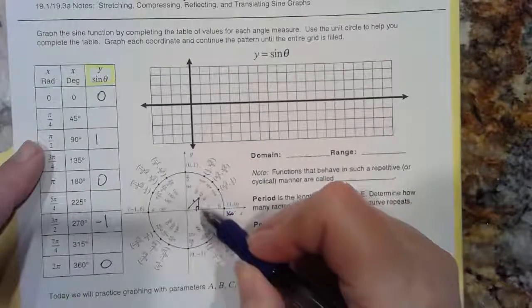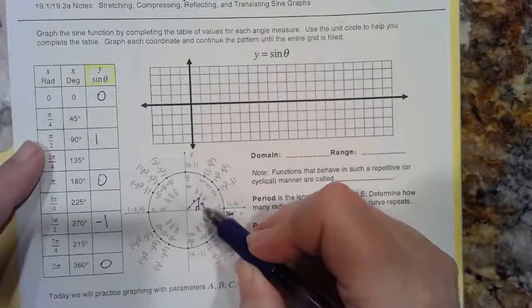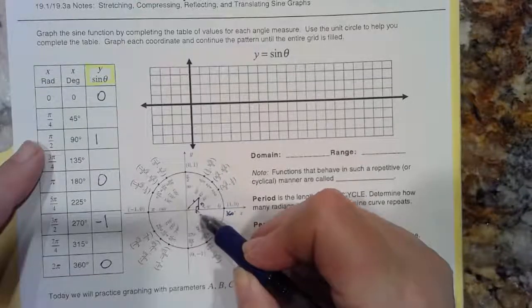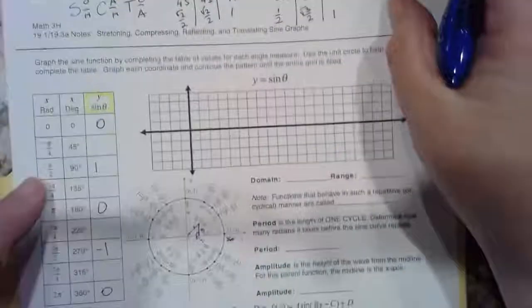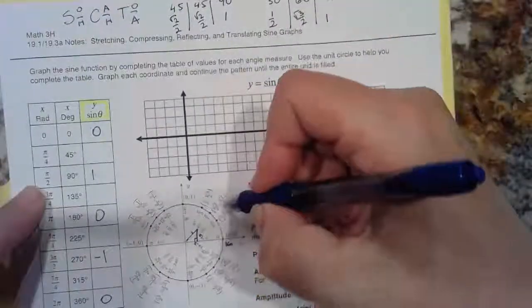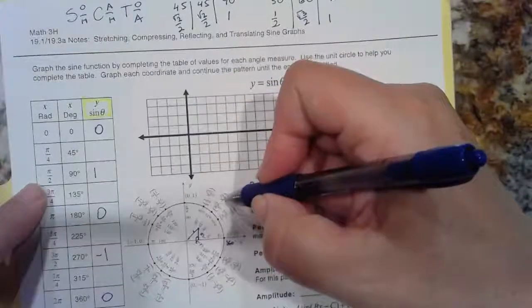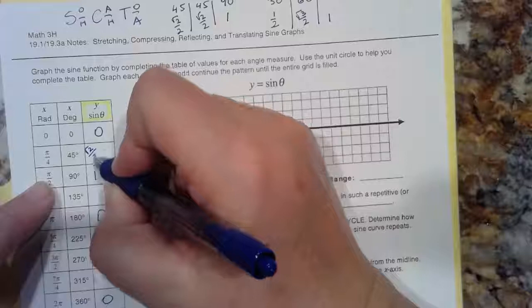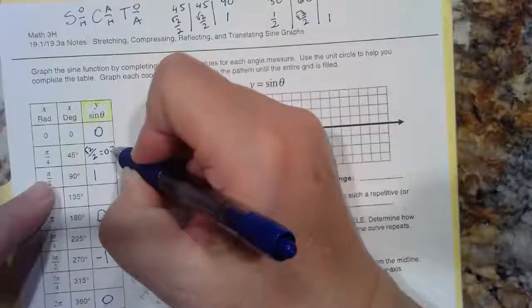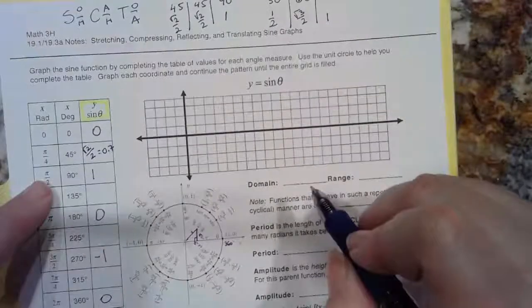So this is going to be 1, and this is going to be radical 2 over 2, and this is your radical 2 over 2. So this is where that knowledge of that triangle comes into place. Looking at the coordinate, notice it is radical 2 over 2. So 45 degrees is radical 2 over 2, or mathematically it's 0.7.